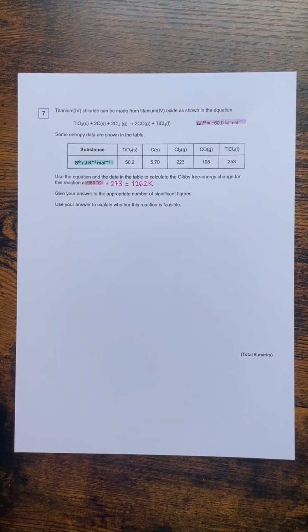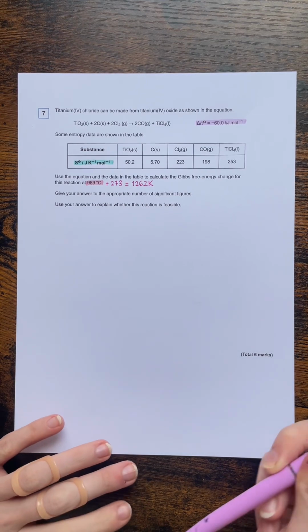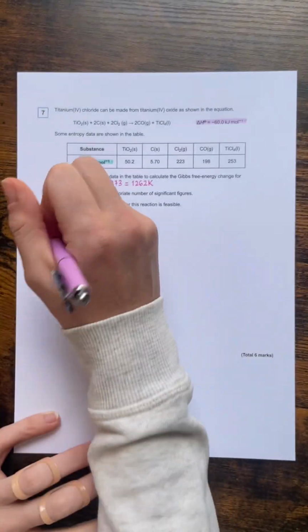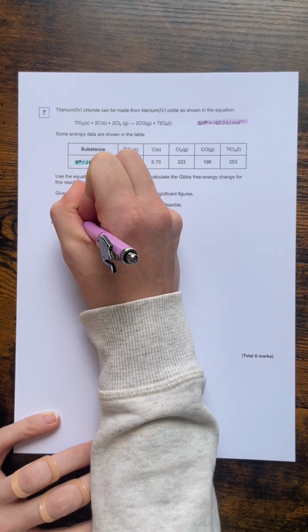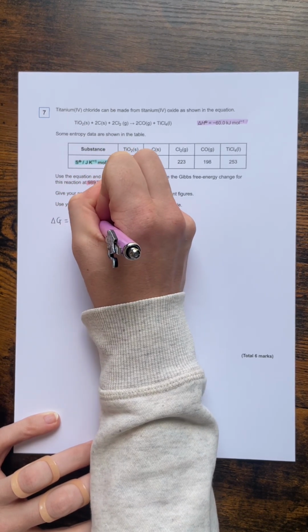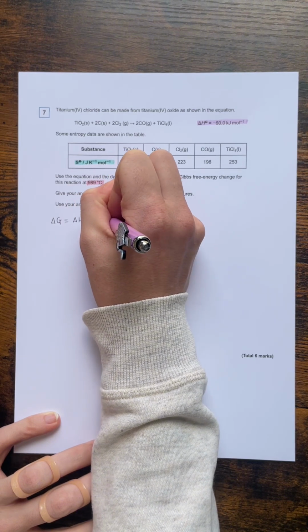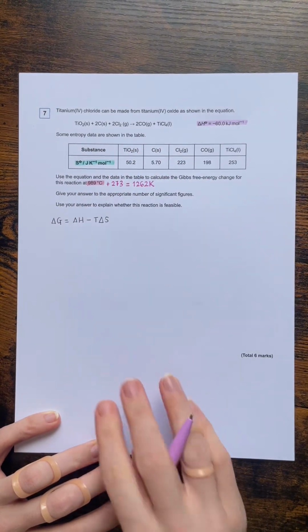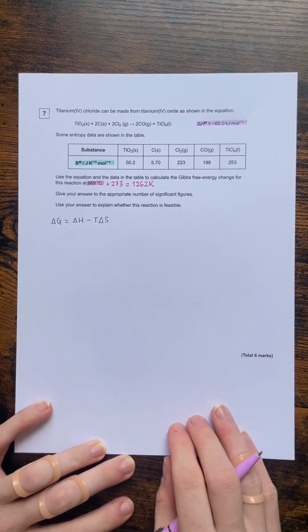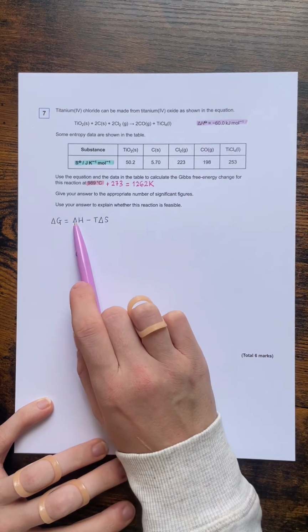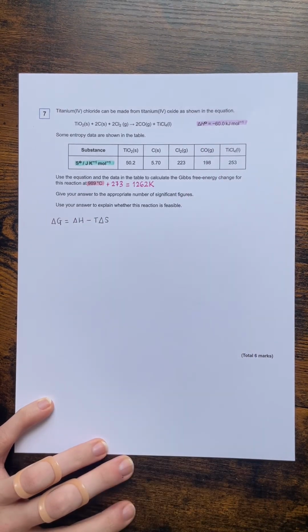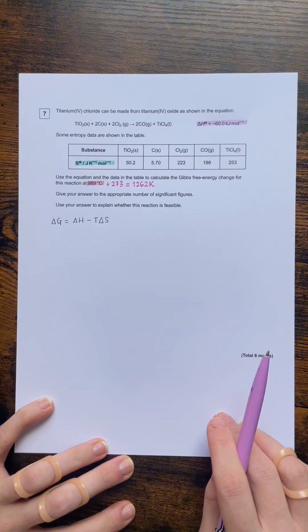I can't go any further until I've worked out a value for the entropy change, because if I write out the Gibbs free energy equation, which by the way I would always suggest you do because there is usually a mark available for writing it out, we will see that without the entropy change, we cannot calculate a value for delta G. We've now got our temperature as we need it. We've got delta H given to us. So the last thing that we need is our delta S. So that would be the next thing that I would do.